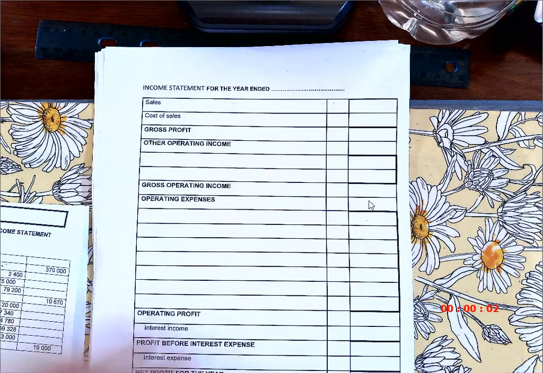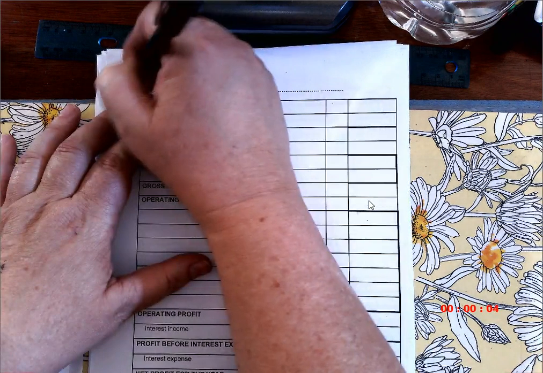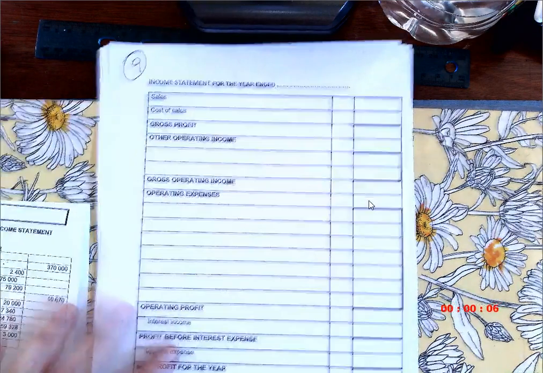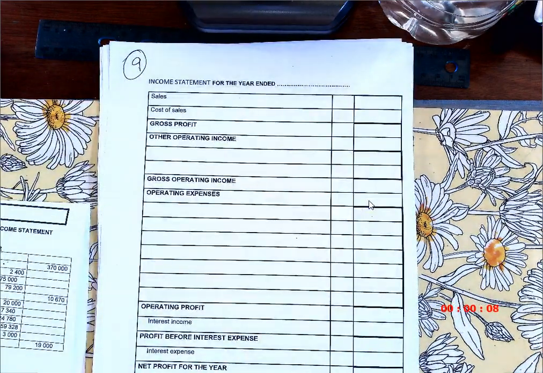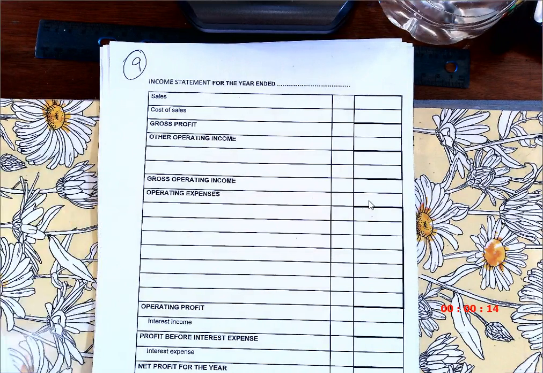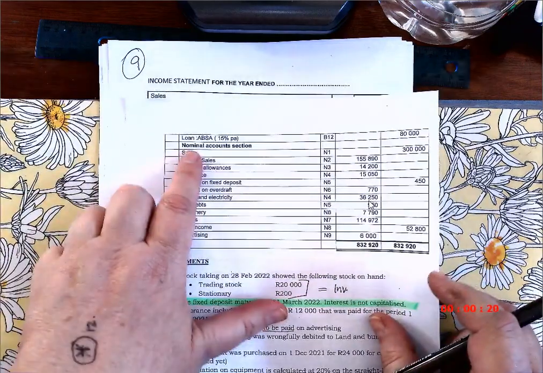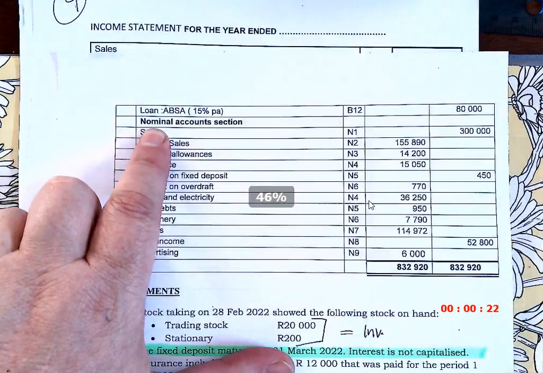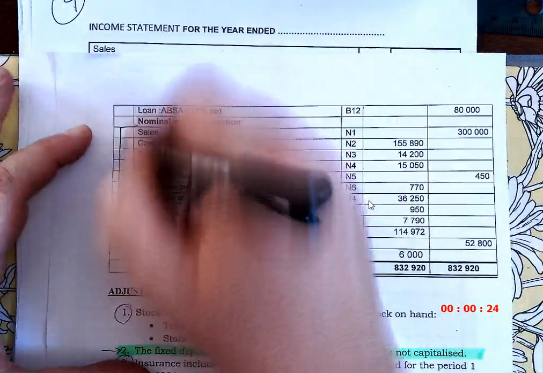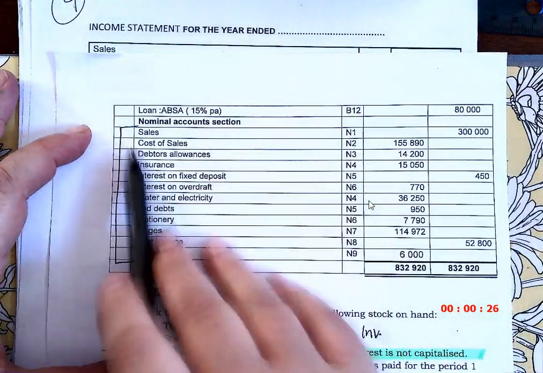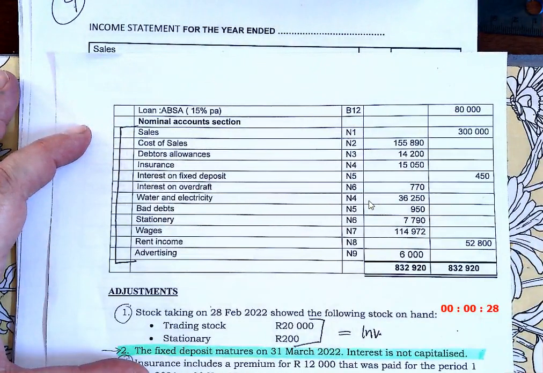So, exercise 9 of our notes. Let's start. When you get an answer sheet like this, you firstly put in your formats. If I have an income statement, the first thing that is really important, and that you should know by now, is that we only show the nominal section. All right? Nothing else.